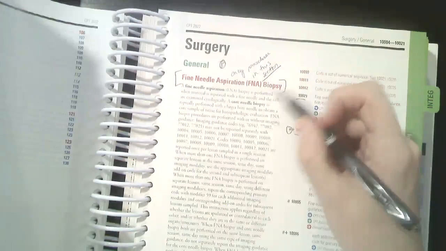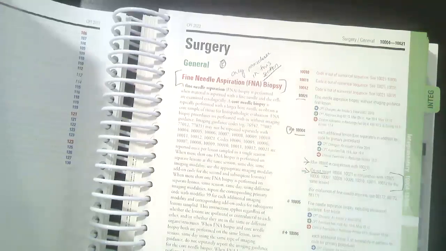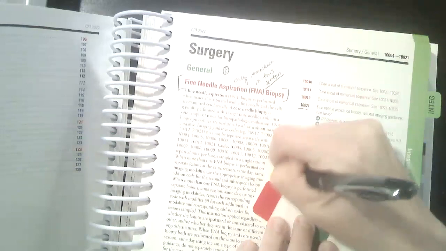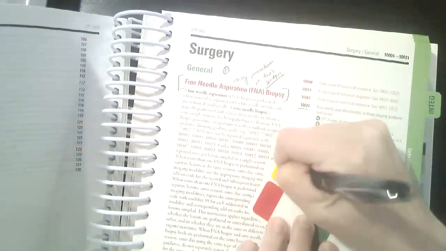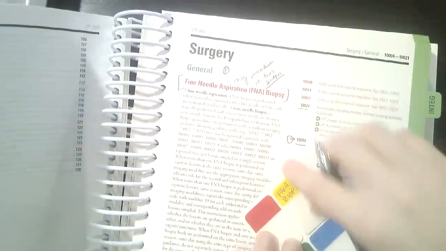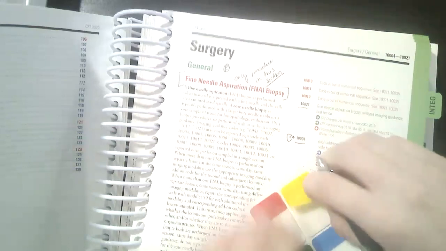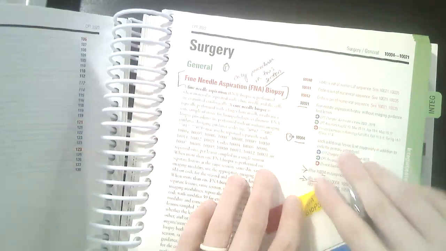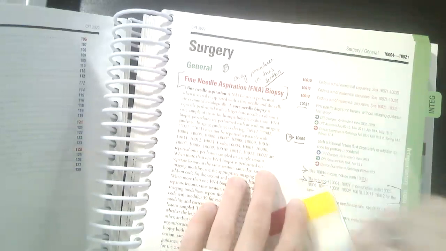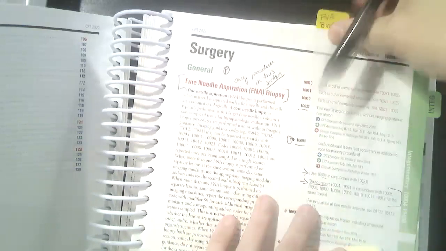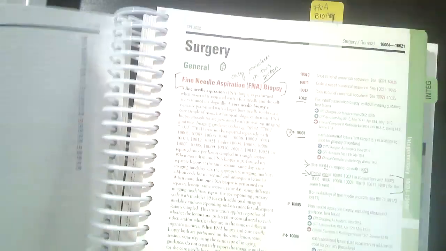And if you want to make a note of that, that's great. If you want to add a tab that says FNA biopsy, then that would be great too. So that starts on page 93. Here we go. I'm going to put that up there. Oh, there we go. Make sure your pen doesn't bleed like mine.